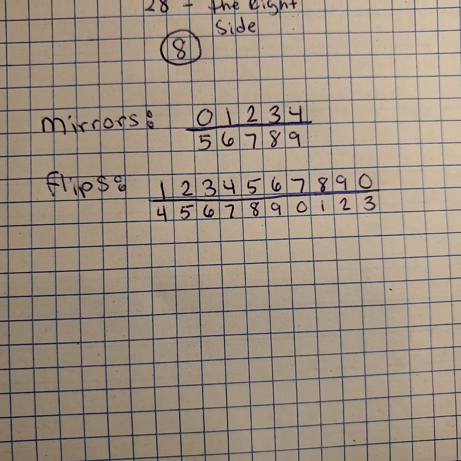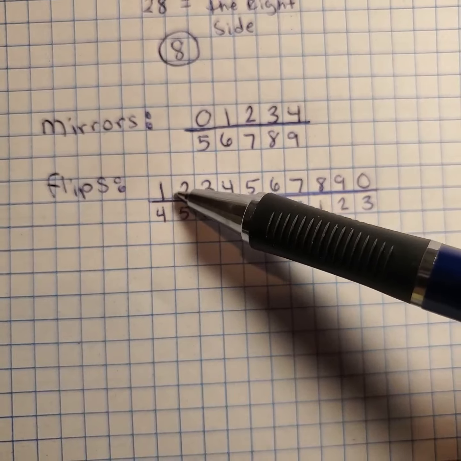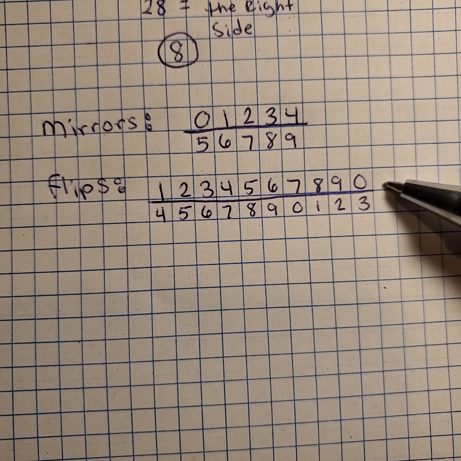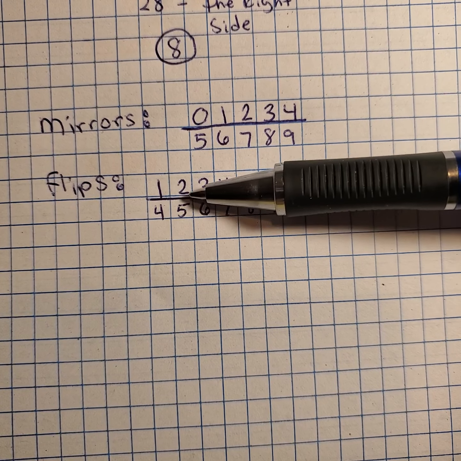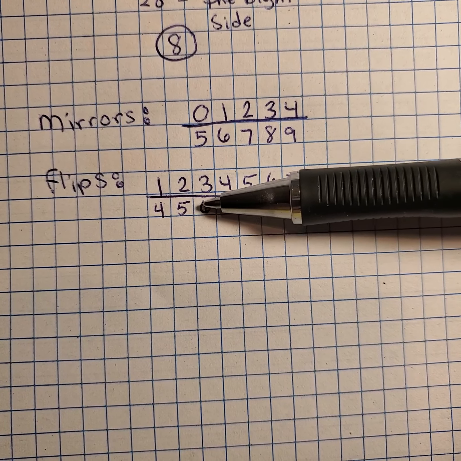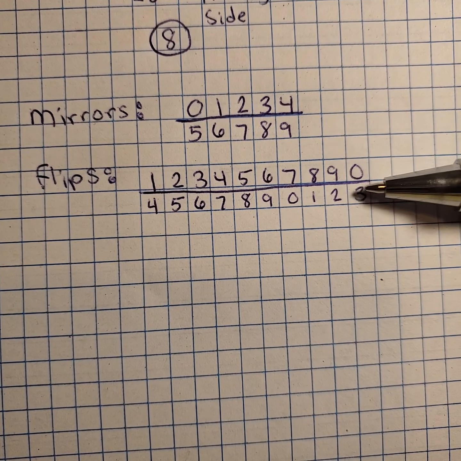All right, now flip numbers are different. This is where you're only going to add 3 to whatever your number is. So as you see, I've got 1 through 0 listed. You're going to start and add 3 to it. 1 plus 3 is 4. 2 plus 3 is 5. 3 plus 3 is 6. And this continues all the way through, okay?